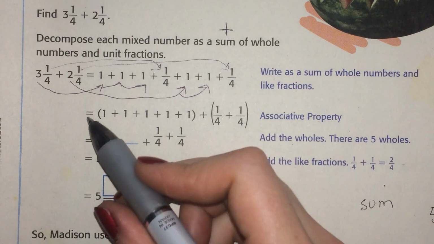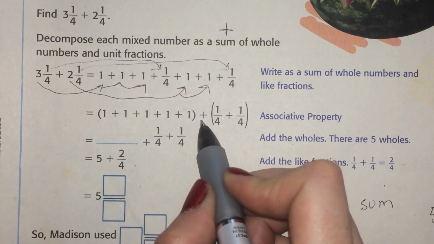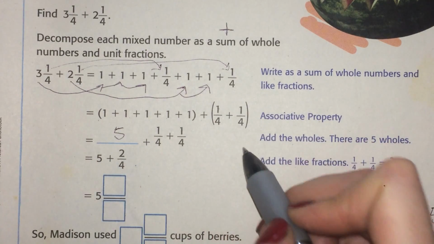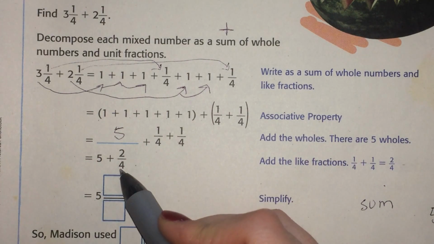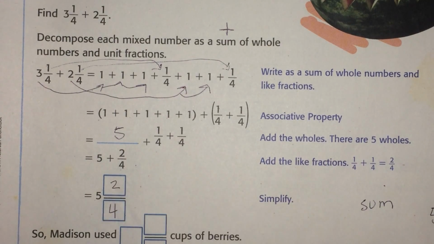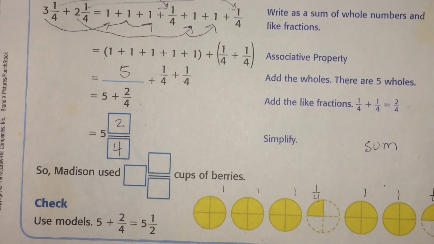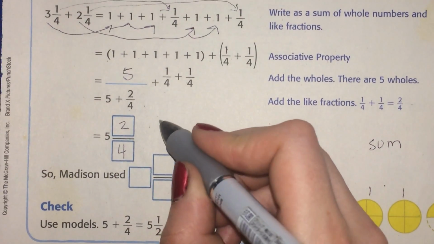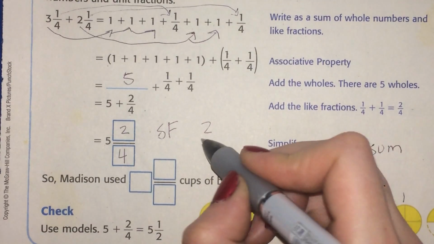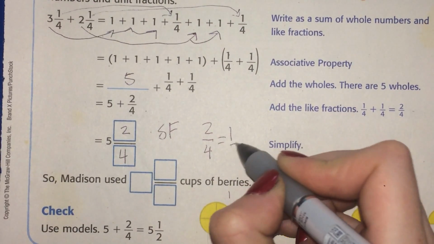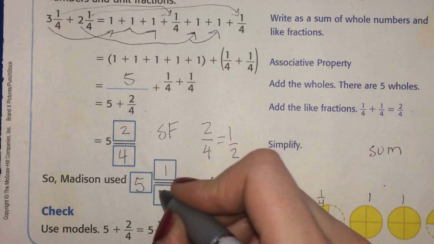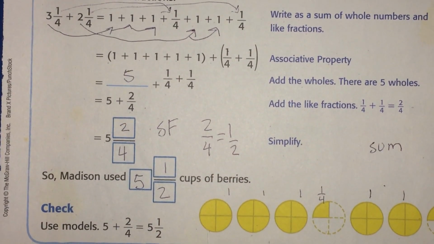So you can add these up. 1, 2, 3, 4, 5, and then 1/4 and a 1/4, which adds to be 2/4, 5 and 2/4. But of course, we should do simplest form if we can. So we know 2/4 equals 1/2. So Madison used 5 1/2 cups of berries.